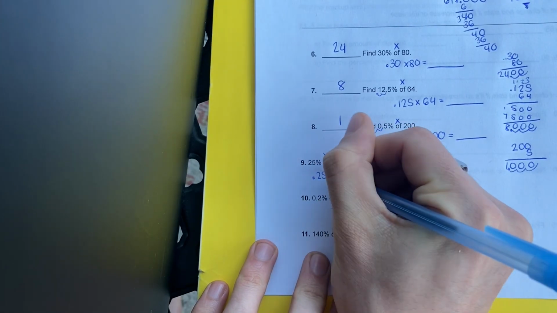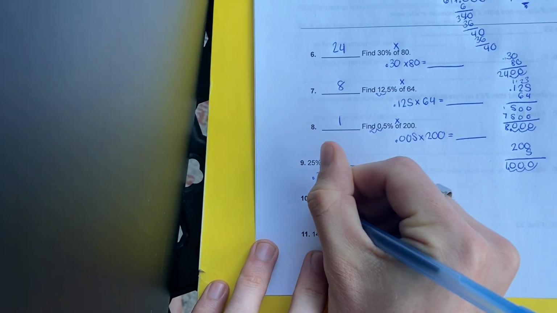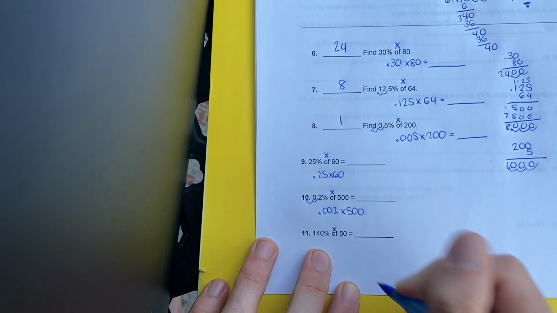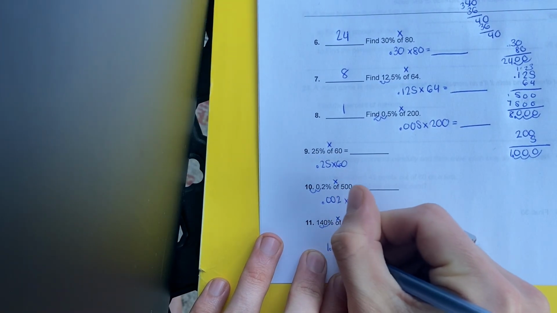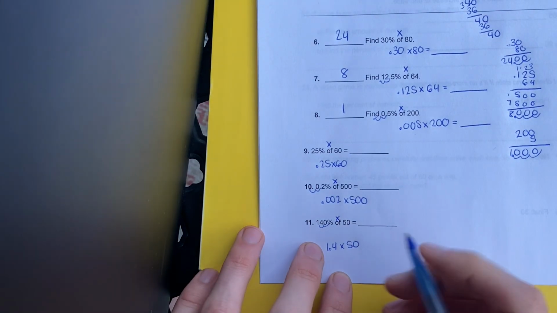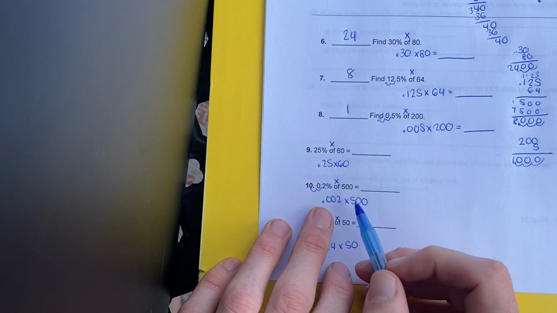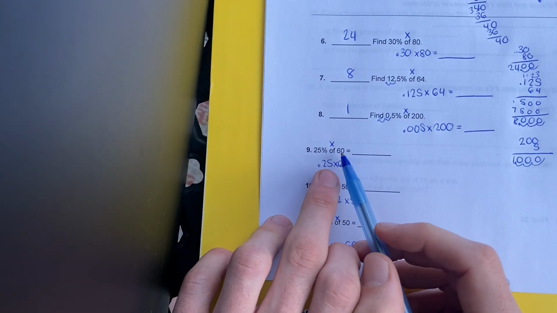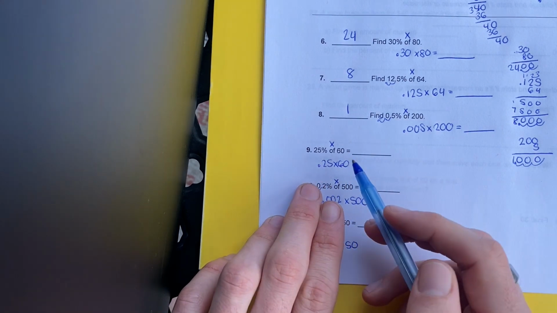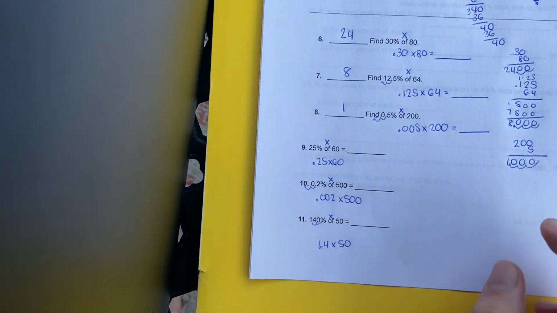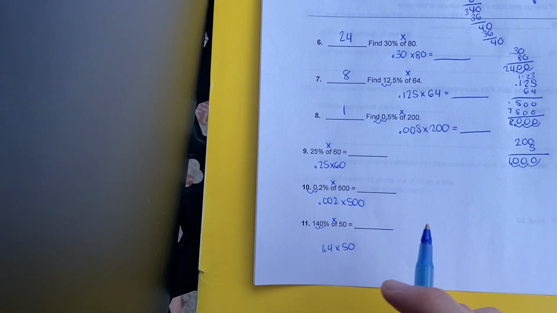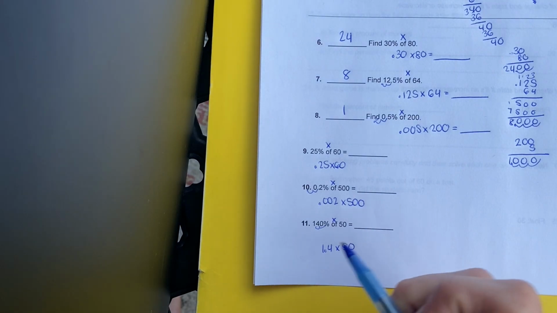So at 0.25 times 60, I have 0.002 times 500. And here, I have 1.4 times 50. And so if I see, this is a tangent, 25%, that's a quarter. So I know about a quarter, I'm going to look for in the number and ask myself, does that make sense? Is it about a quarter of it? If so, then probably we're on the right path there. And if not, then it might have been done wrong.